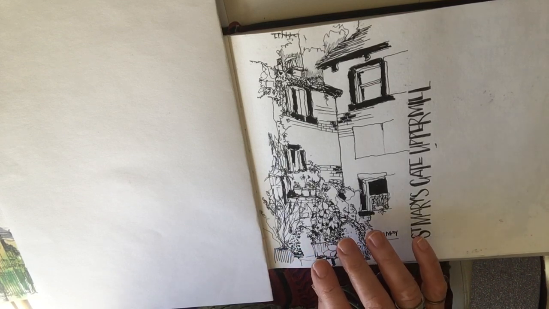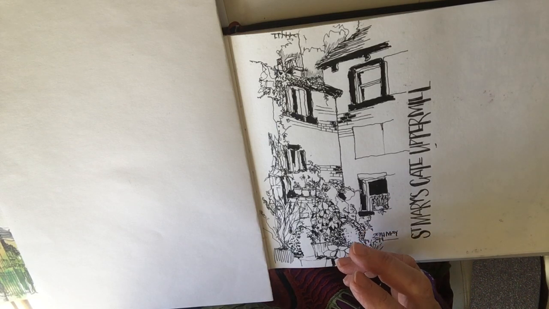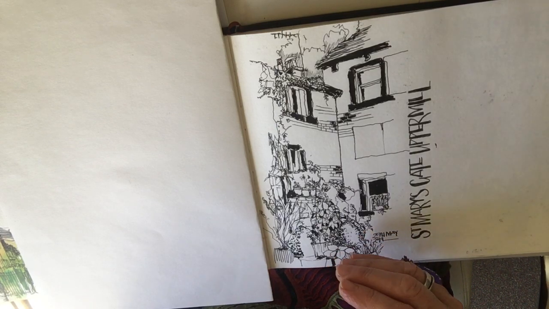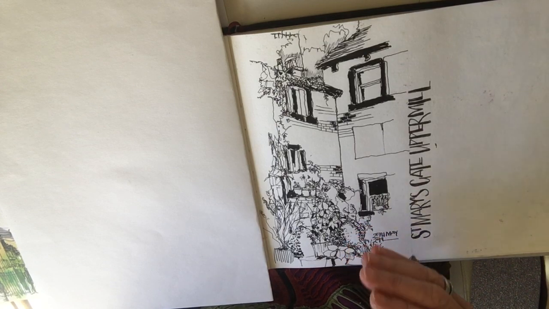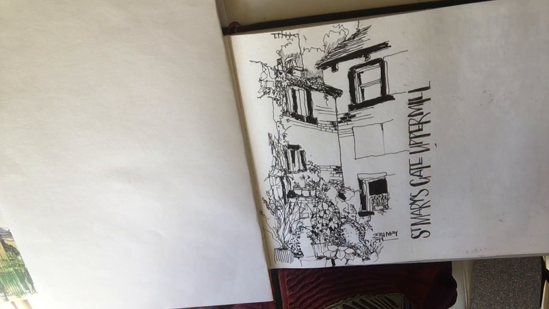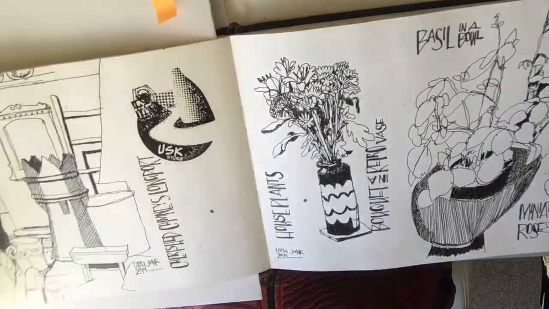So you can see that even in black and white, and particularly in black and white actually, by using this textural approach where you show the different textures, you can really build up interest and dynamic within the drawing. So if I move on to another one, this one is a black and white one again.